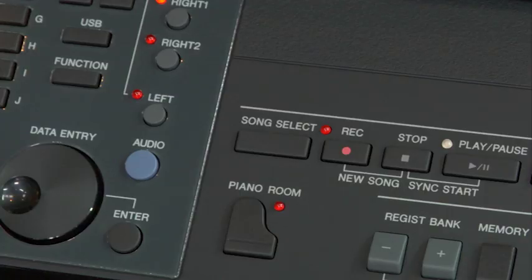The first point I want to make about the songs is that they're organized by categories in the same manner that the voices are organized, as well as the styles. But there's no dedicated buttons on the panel for these categories. You access these categories by pressing the Song Select button on the panel.